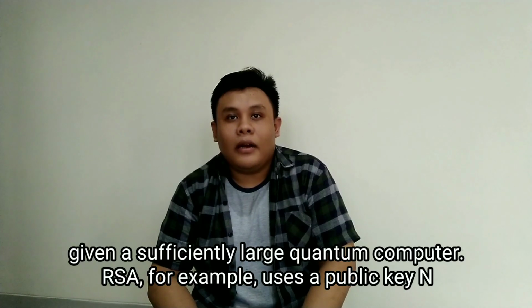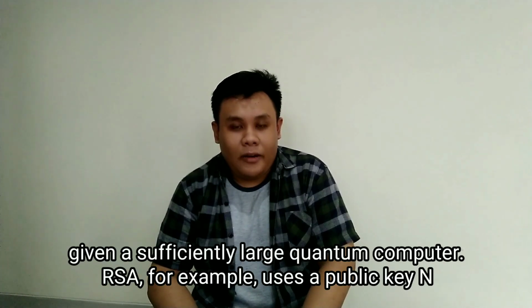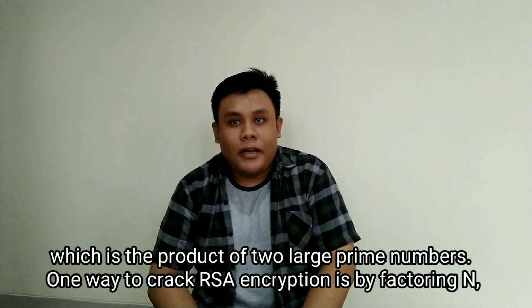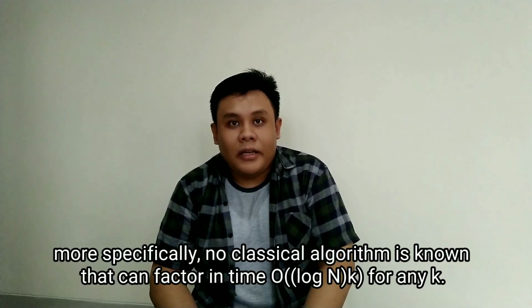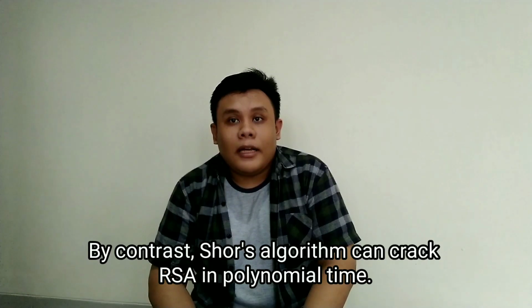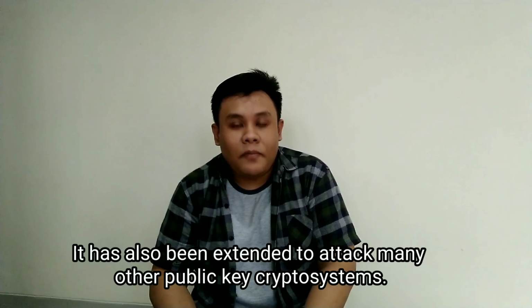Given a sufficiently large quantum computer, RSA, for example, uses a public key n, which is the product of two large prime numbers. One way to crack RSA encryption is by factoring n, but with classical algorithms, factoring becomes increasingly time-consuming as n grows large. More specifically, no classical algorithm is known that can factor in time O((log n)^k) for any k. By contrast, Shor algorithm can crack RSA in polynomial time. It has also been extended to attack many other public key crypto systems.